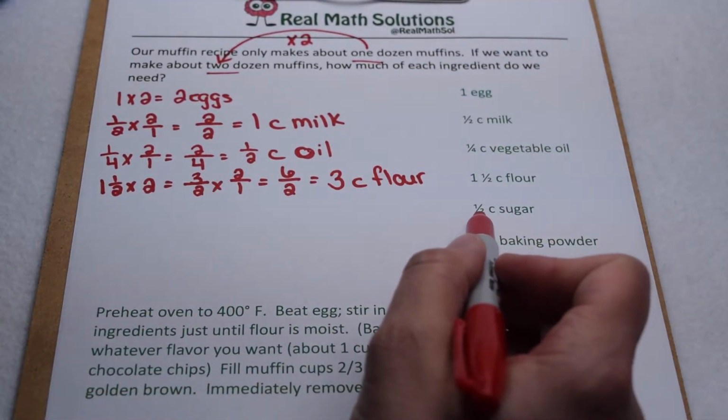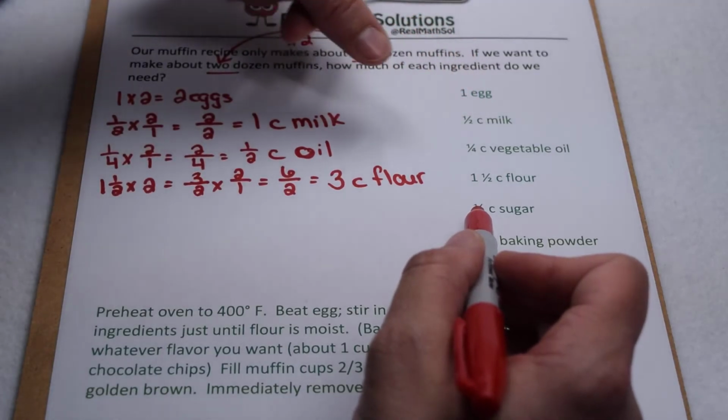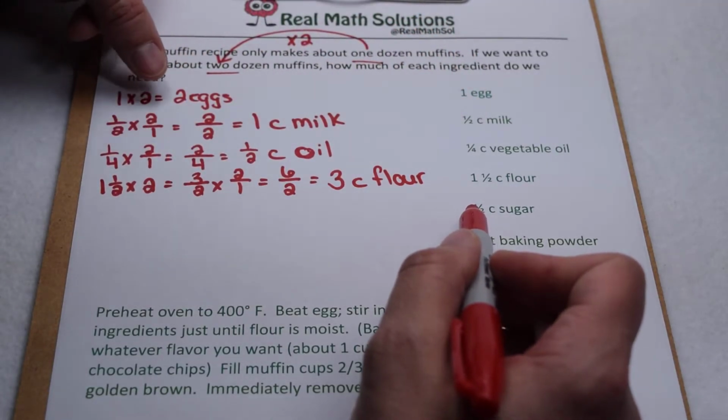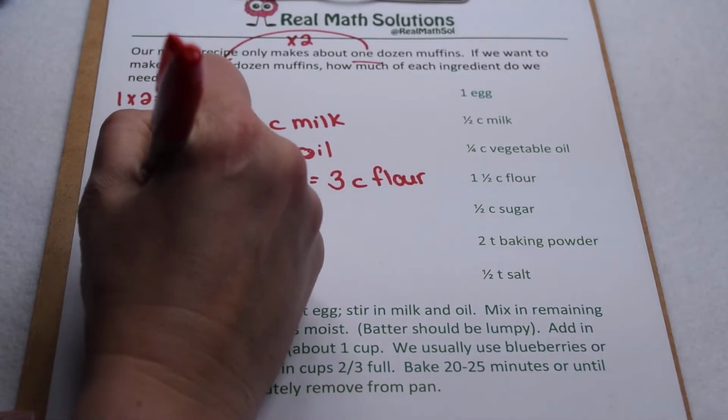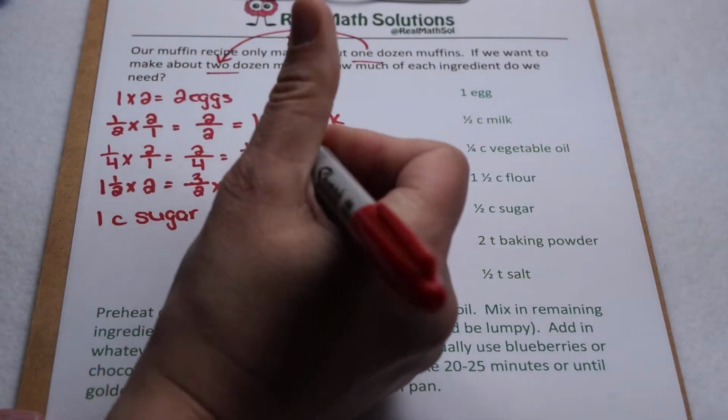When we get down here to sugar, it's a 1/2 cup again. Well, we already know from milk, doubling a 1/2 cup means I'm going to need a whole cup. So we're just going to go ahead and call that 1 cup of sugar rather than multiply it out again.